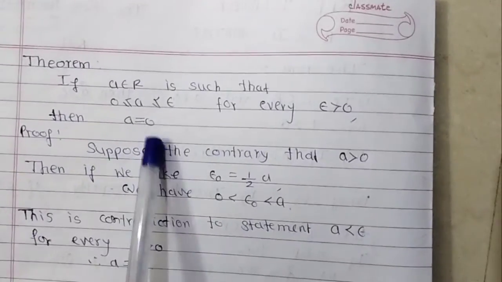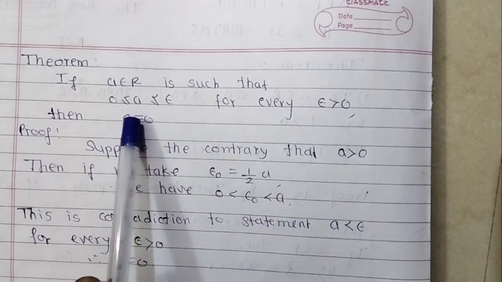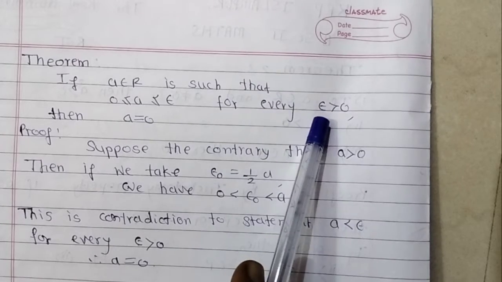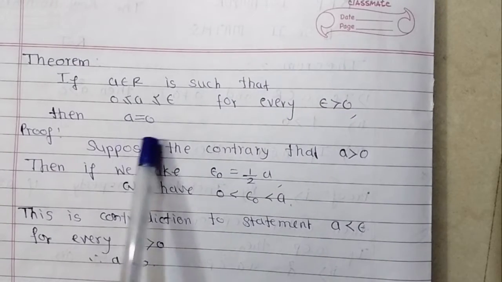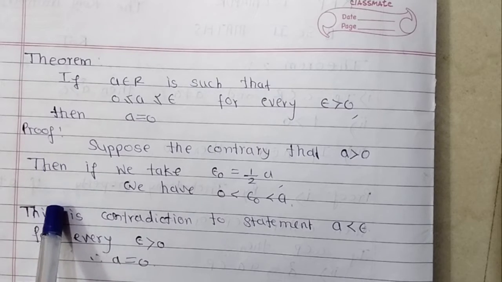Now, consider the next theorem. The next theorem is: if a belongs to R such that 0 is less than or equal to a less than or equal to epsilon for every epsilon greater than 0, then a equals 0. Let us consider the proof of this theorem.